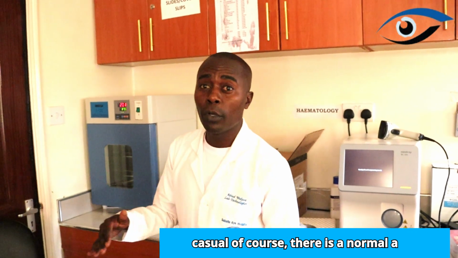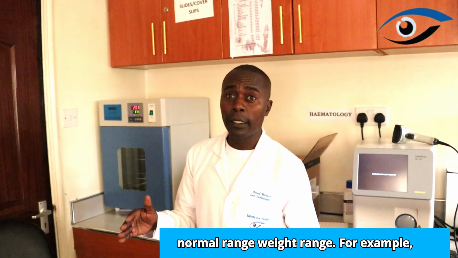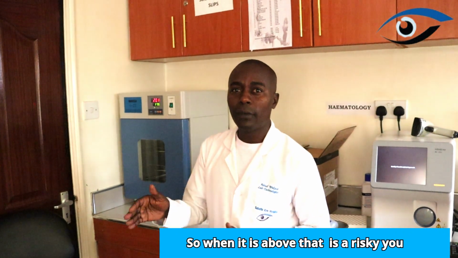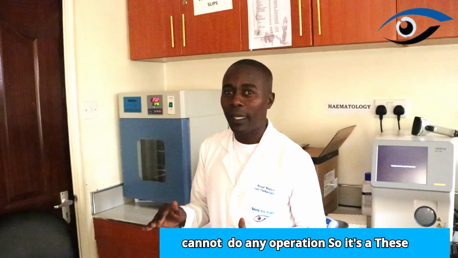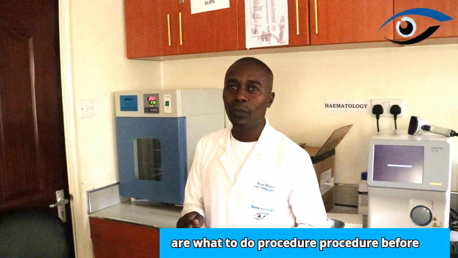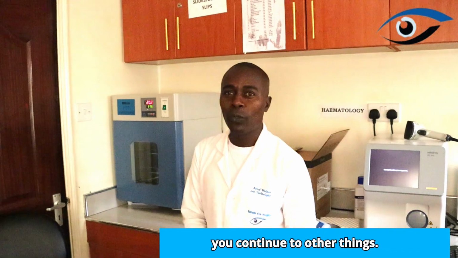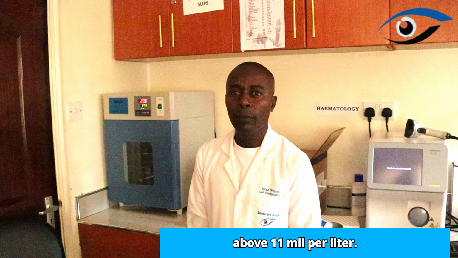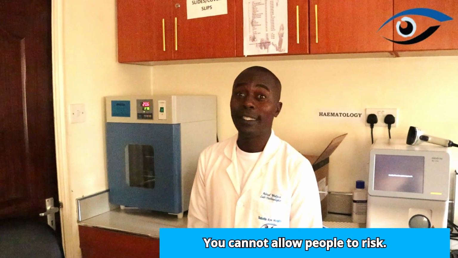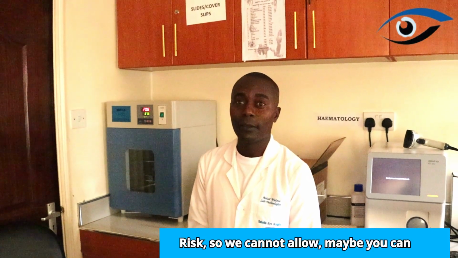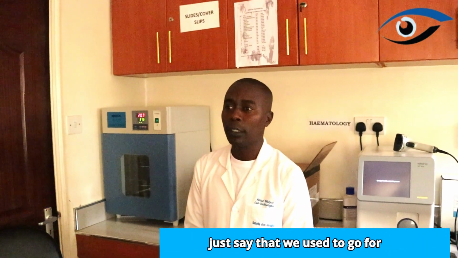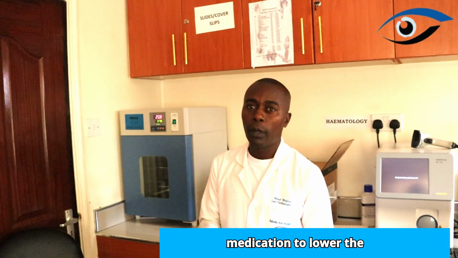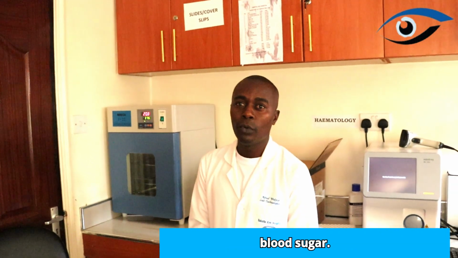Of course, there is a normal range. For example, the blood sugar range is from 3.5 to 8 millimoles per liter. When it's above that, it is risky. You cannot do any operation. Even the anesthetic cannot allow that. So when it's above 11 millimoles per liter, you cannot allow people to be treated. You can just say that you're supposed to go for medication to lower the blood sugar. Then it's allowed to do an operation.